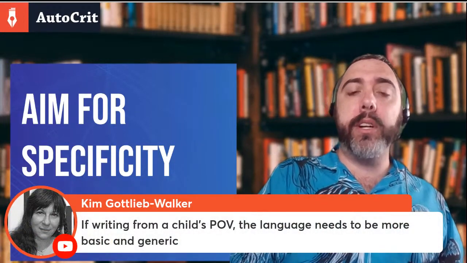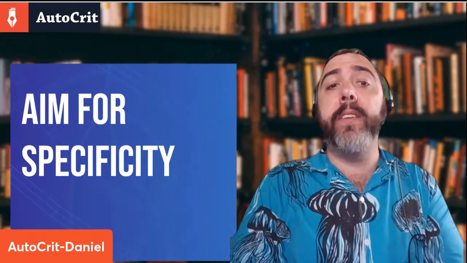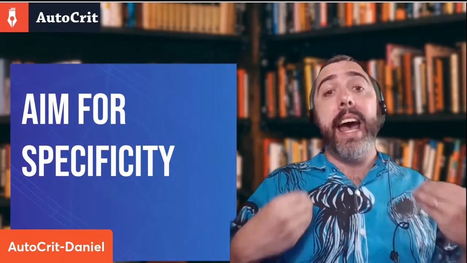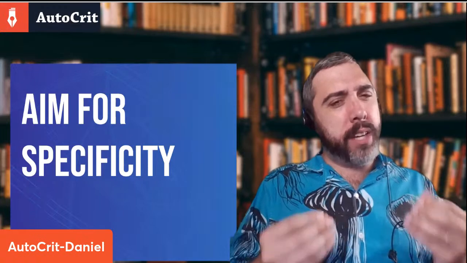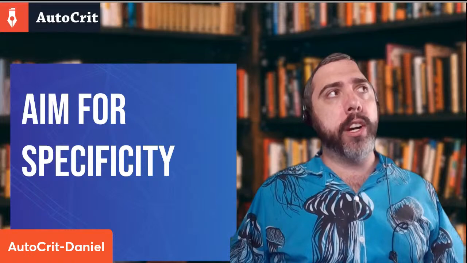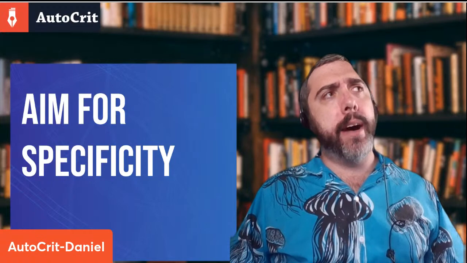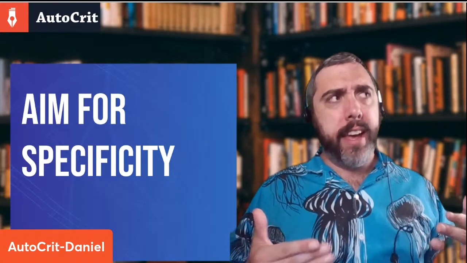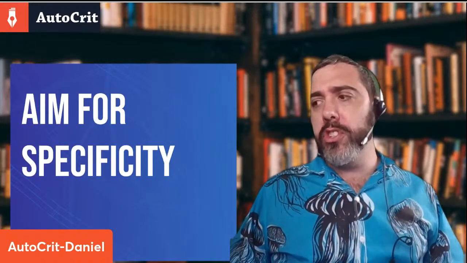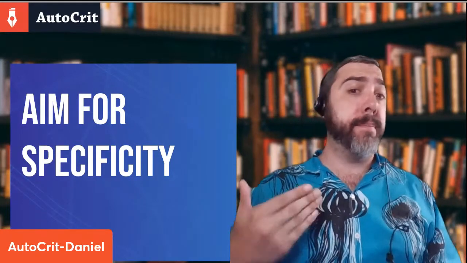This is true. When writing from a child's point of view, the language needs to be more basic and generic. It is true. You are going to be limited in your vocabulary when it comes to certain audiences. However, that doesn't mean you can't be specific in certain ways. For example, if you were writing a story about a child and you were writing about the building they resided in, you could choose to just say their house, but you might say it's a mansion, right?